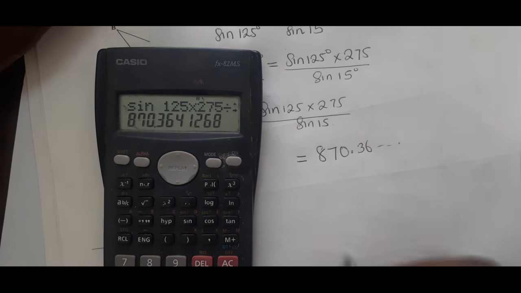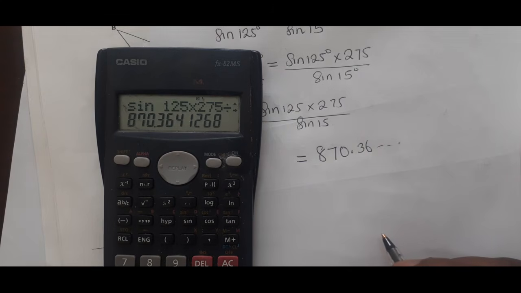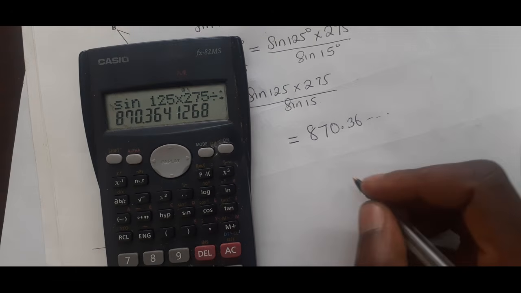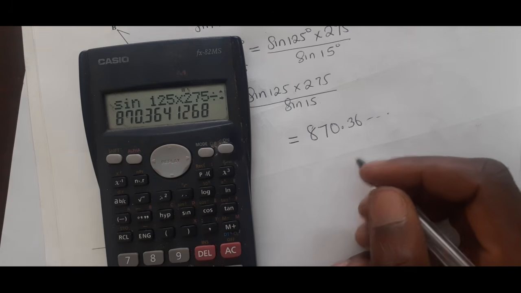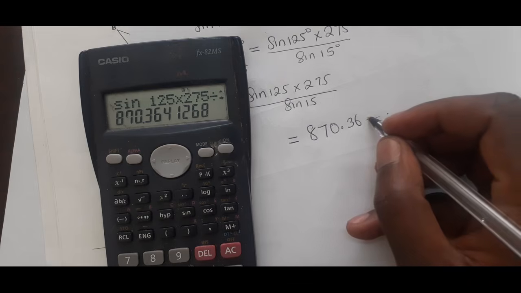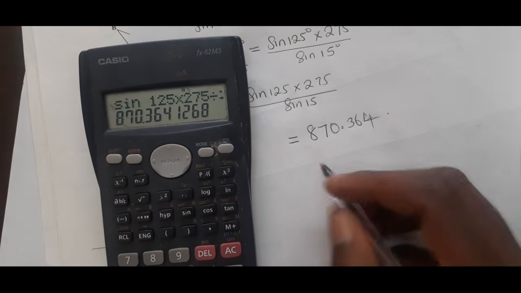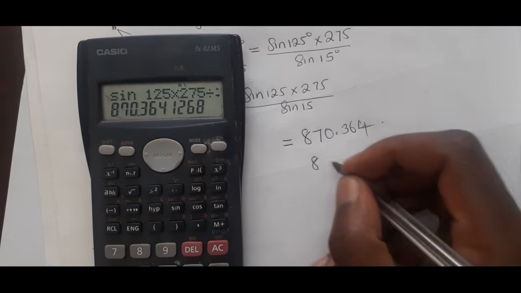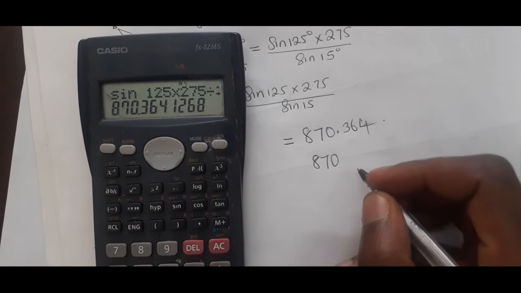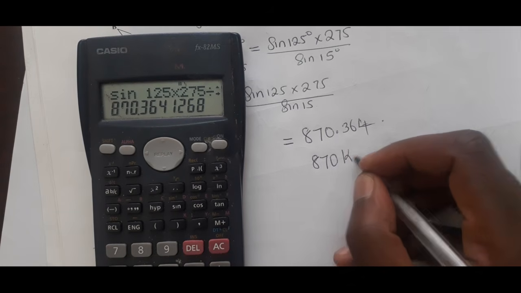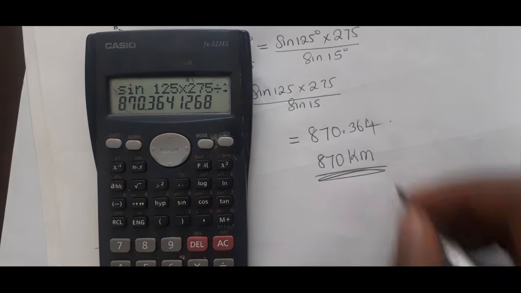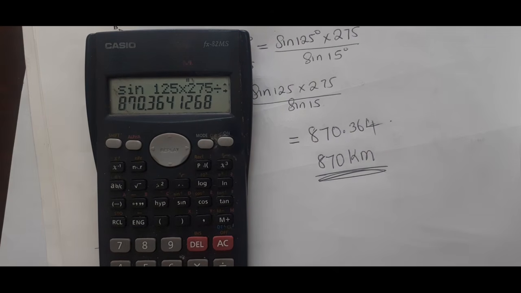Okay, now we know that we are always taught to round off to 3 significant figures. So this one, when we write it, we have also 4 here, it goes on. So you can write this one just as that's what we're going to get here.